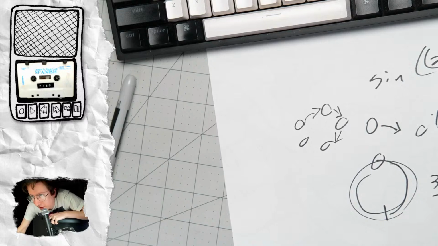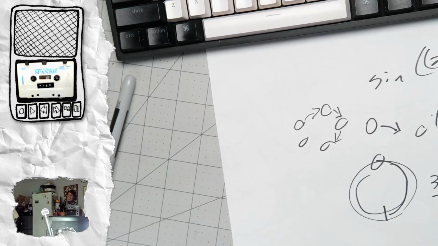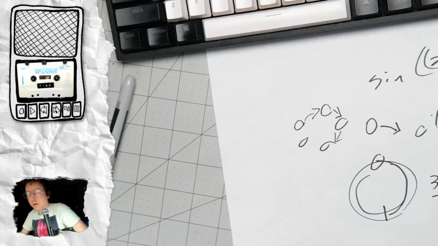Scoring stylus. Apply. Okay, back to OBS.